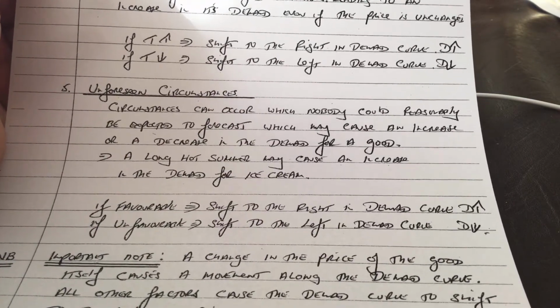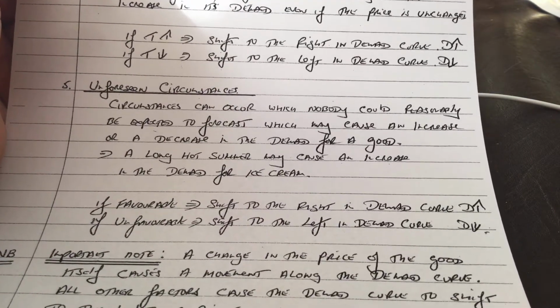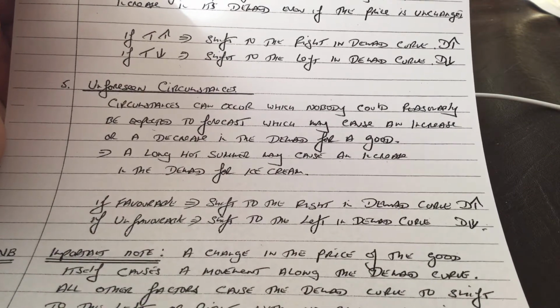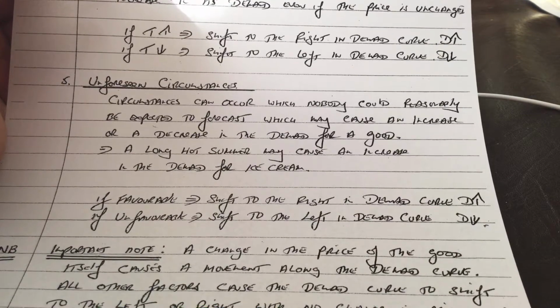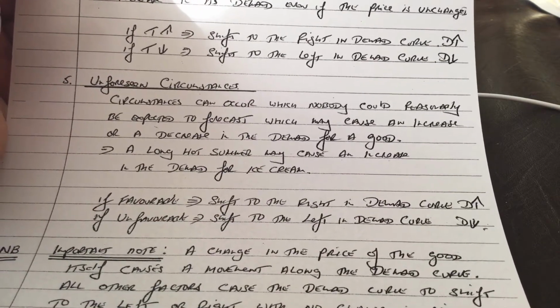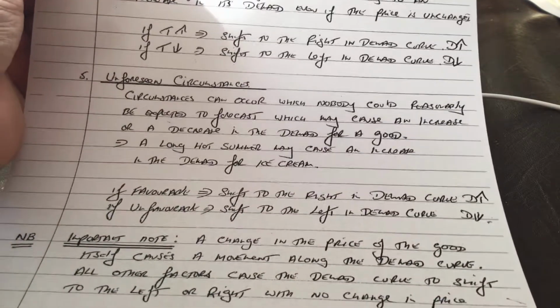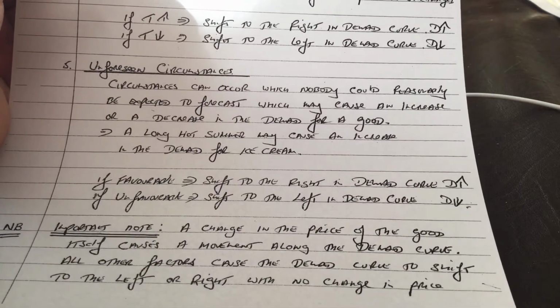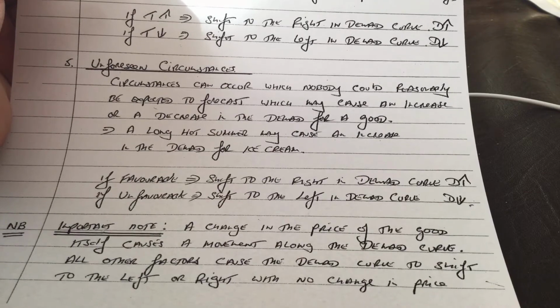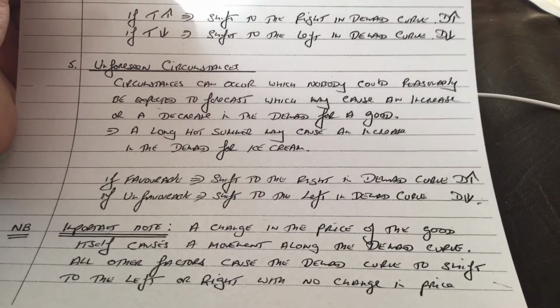Circumstances can occur which nobody could reasonably be expected to forecast, which may cause an increase or a decrease in the demand for a good. For example, a long hot summer may cause an increase in the demand for ice cream. If favourable, the shift is to the right, demand goes up. If unfavourable, it'll shift to the left, demand goes down.